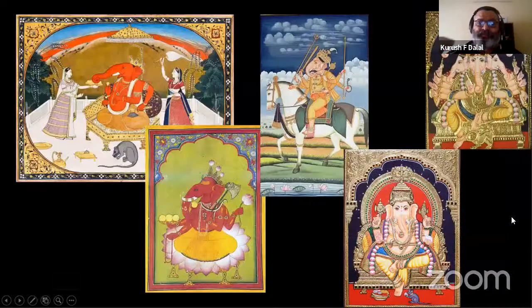So, all over the different types of painting styles that we have, the miniature paintings, the Thanjavur style, Ganesha is seen again and again. You have him beautifully on horseback in this Rajput miniature. You have him usually red colored or white colored of body. And that again is something that we will see once again.